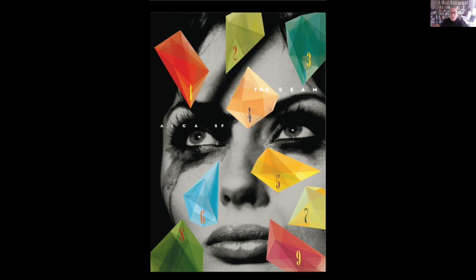It was done for a poster for AIGA, who had the visit of 9 different studios in San Francisco, and it was called the SEAM, and you could visit 1, 2, 3, 4, 5, 6, 7, 8, 9 different crystals, jewels within the city.